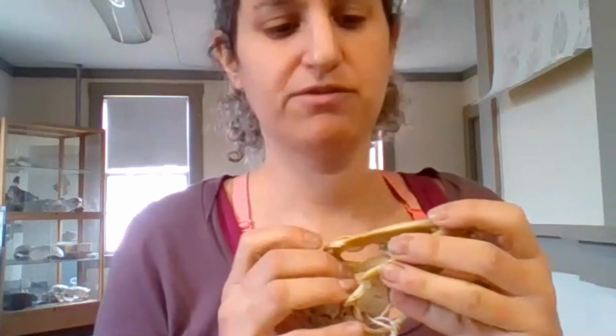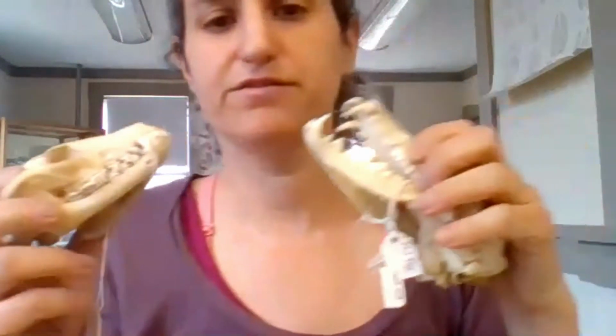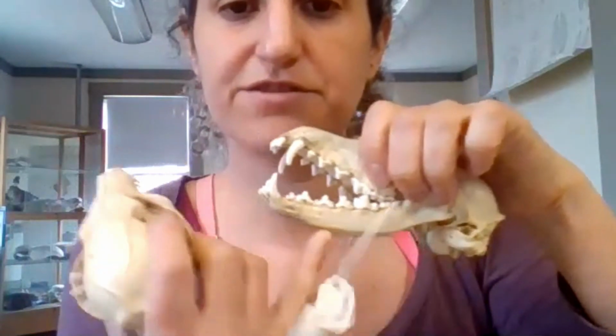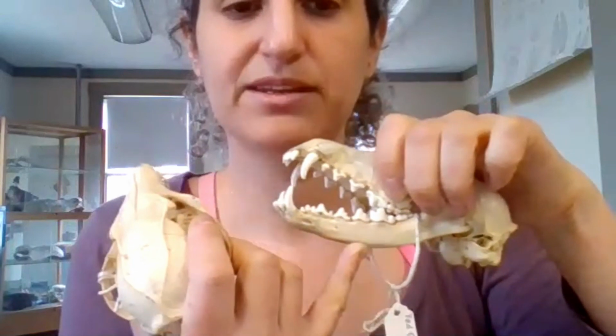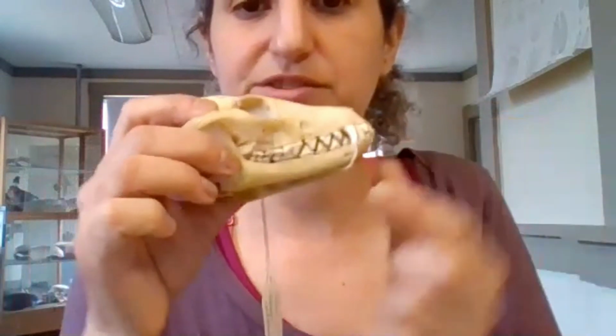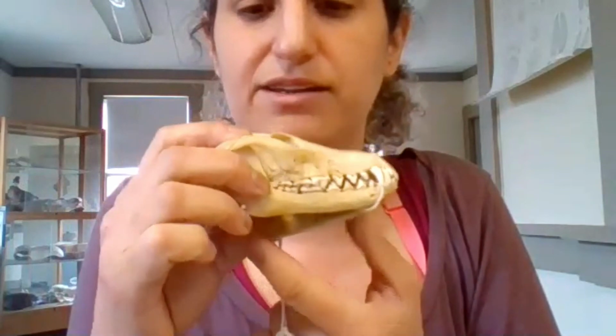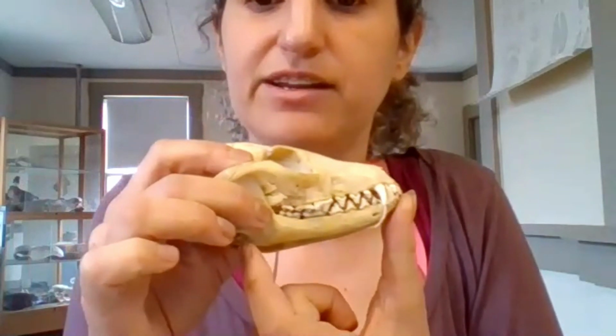Contour of lower jaw not curved and with a posterior step. So here, I'm going to show you two different jaws of canines, and look at how this is curved upward a little bit in comparison with this one, which is very flat. And then notice there's this little step at the back. Right here, there's a little step. That's the posterior step they're talking about.